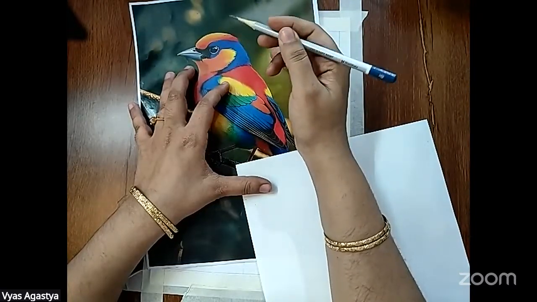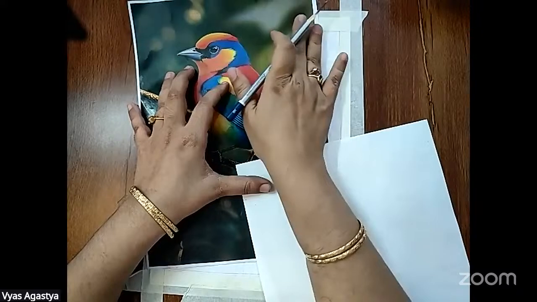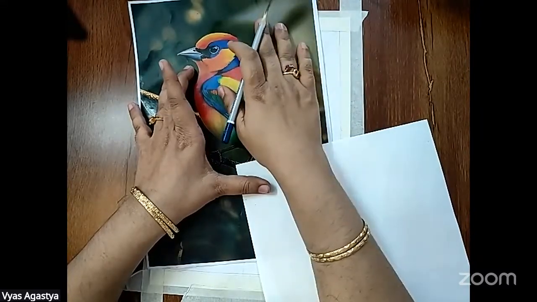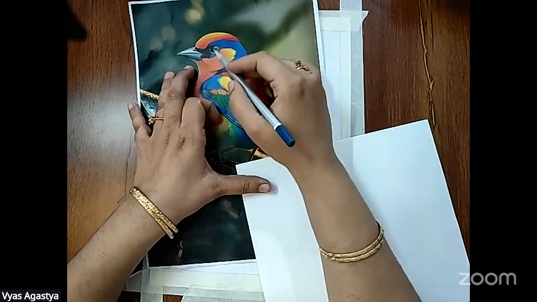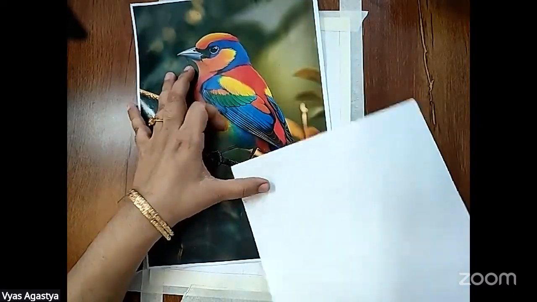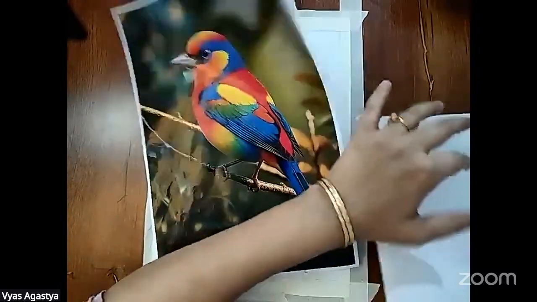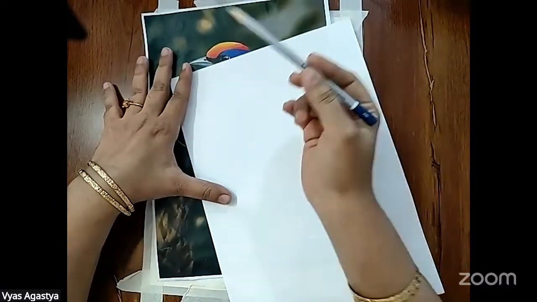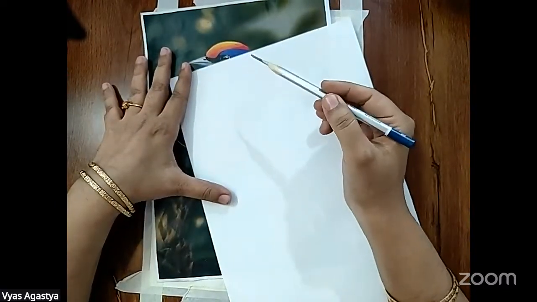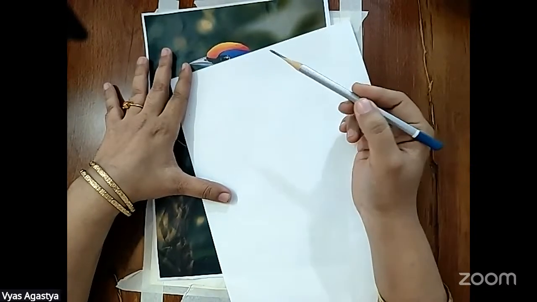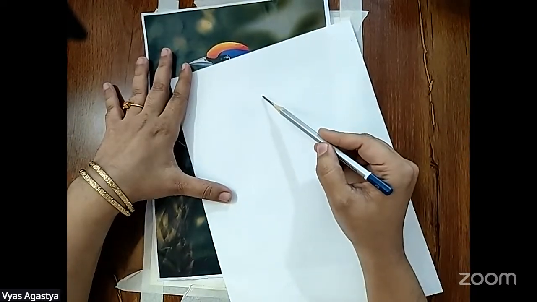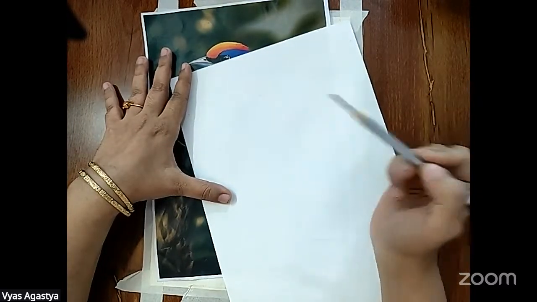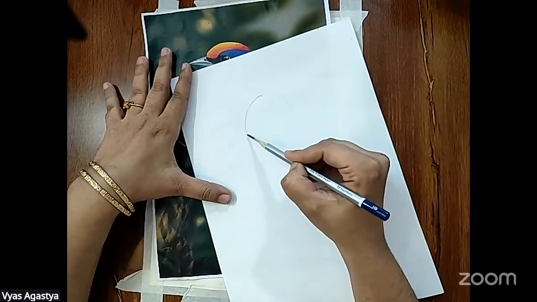You take any image, any thing, like a tree, even a human face, you should see it in geometrical shapes. Then it will be easy to draw with freehand. Now, before starting, see here how to draw a circle. Remember, the circle may not be very perfect. You should draw with freehand like this. See here, I'm making it a little dark.